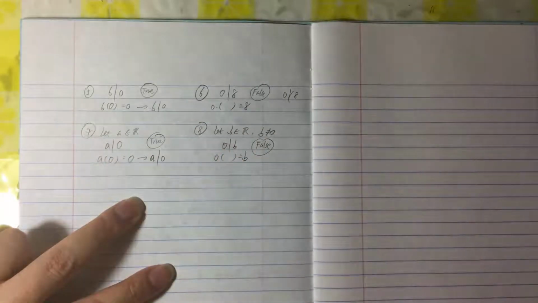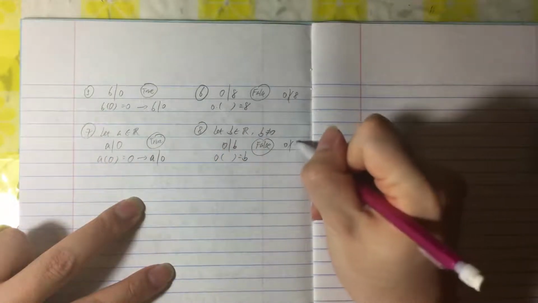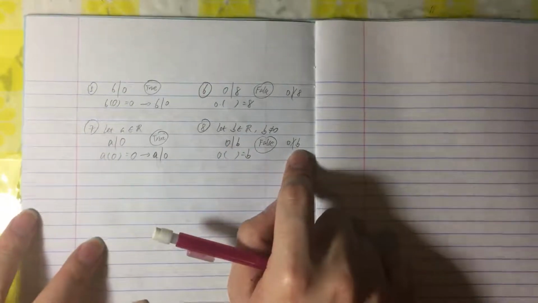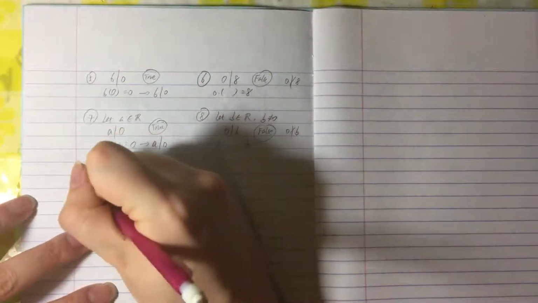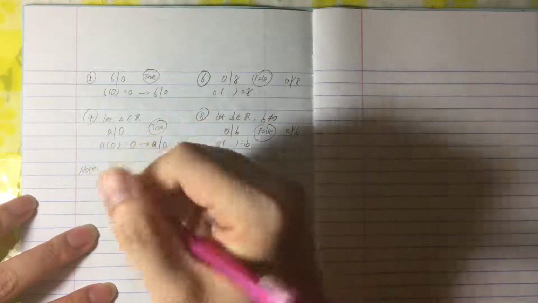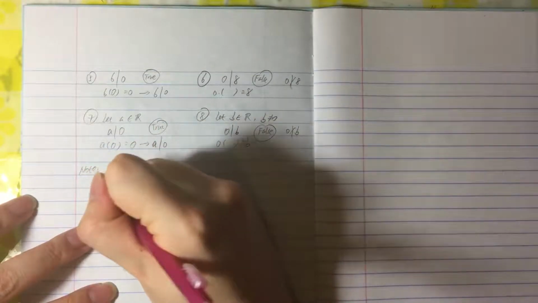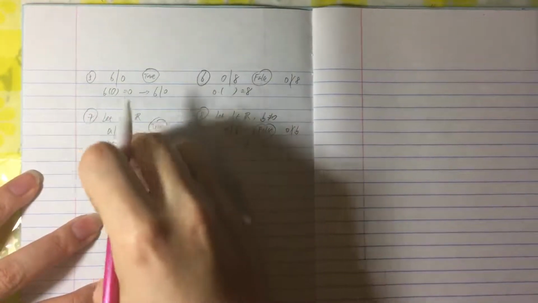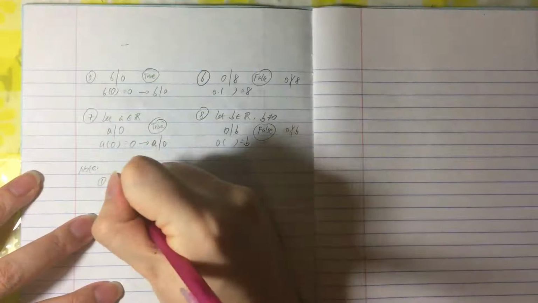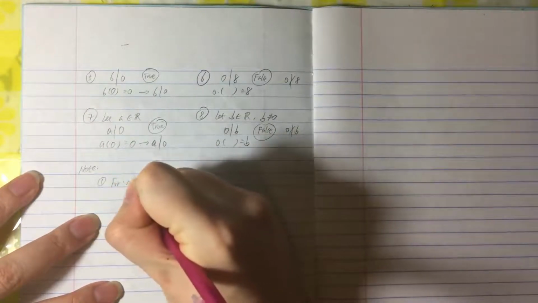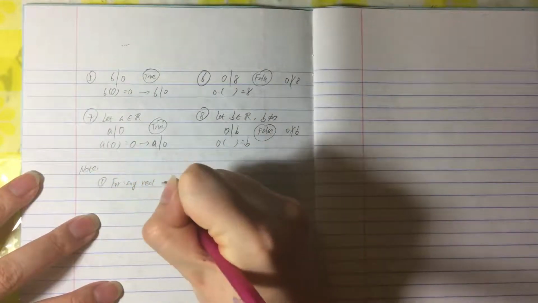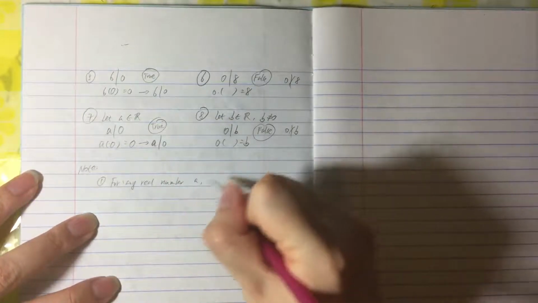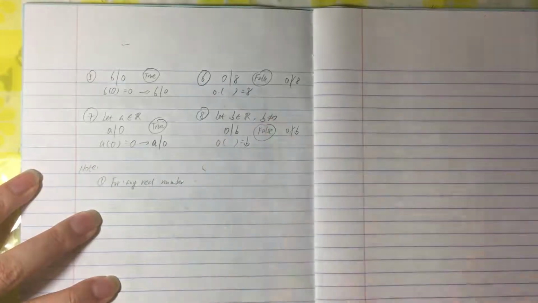This is a false statement. So 0 doesn't divide b. So keep this idea in mind. Note: for any real number a, we always have a divides 0.